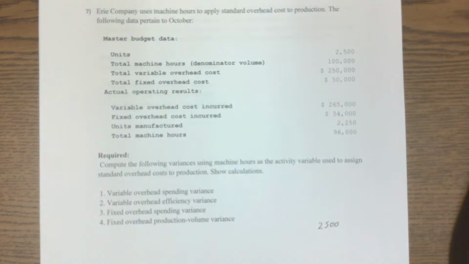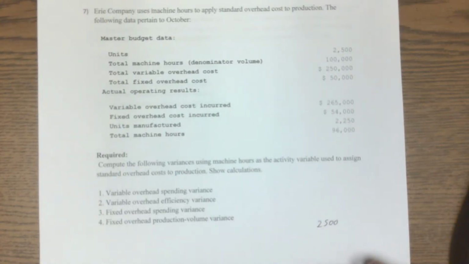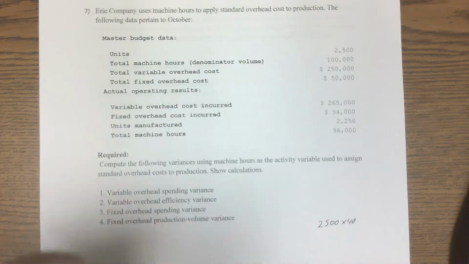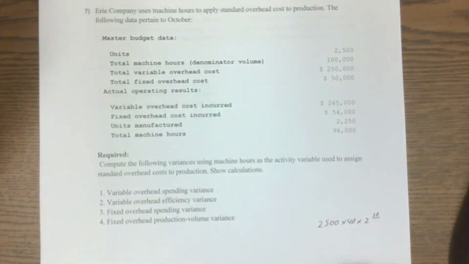The total machine hours is 100,000. So we need 40 machine hours per unit. Right. And our cost per machine hour, total variable overhead cost is 250,000 divided by 100,000 machine hours is $2.50.